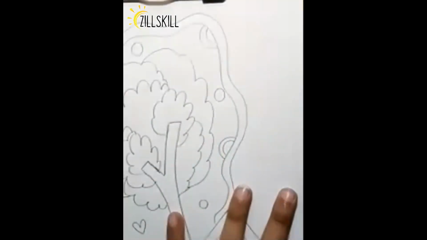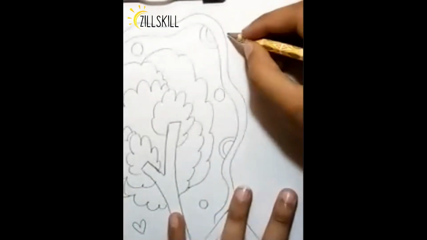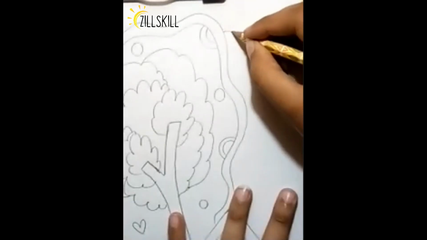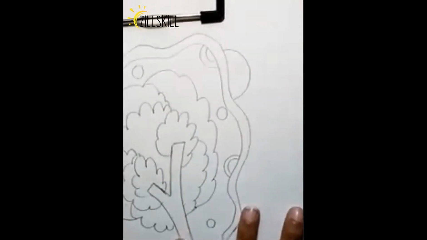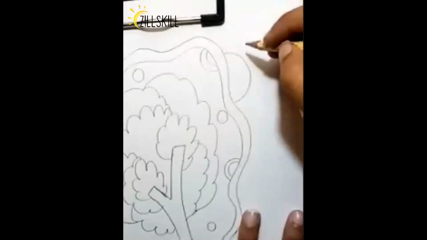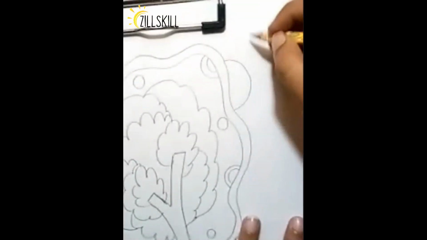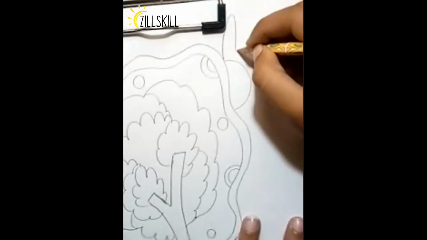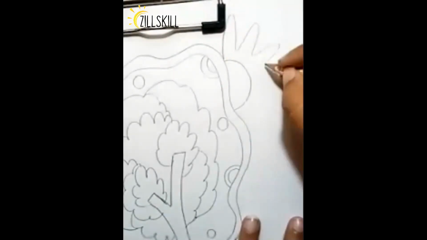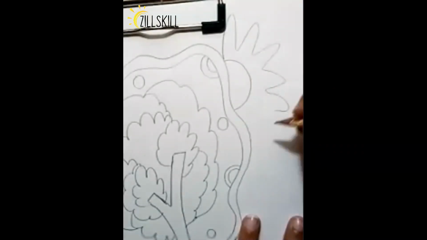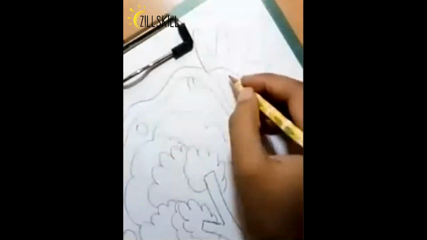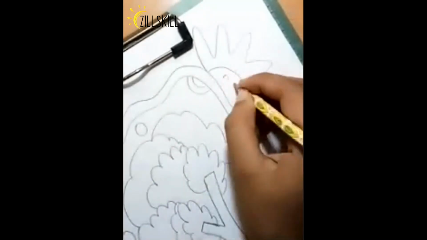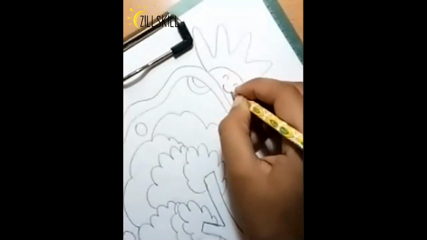Coming to the right part, we'll draw a sun here. I'll draw a semicircle kind of shape here. Then for the sun rays, you just have to do something like this. You can add the eye and the mouth here.